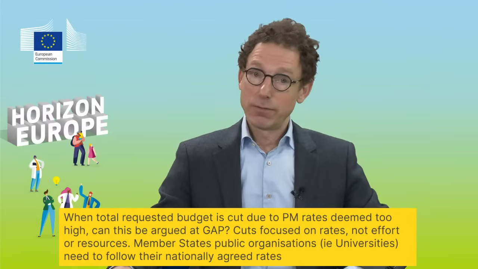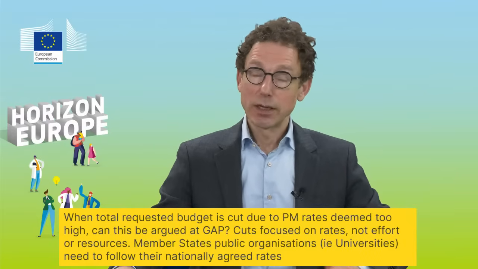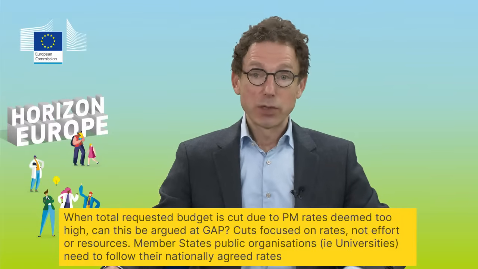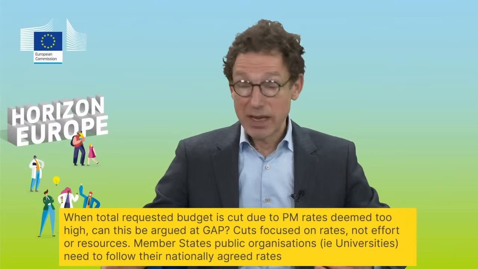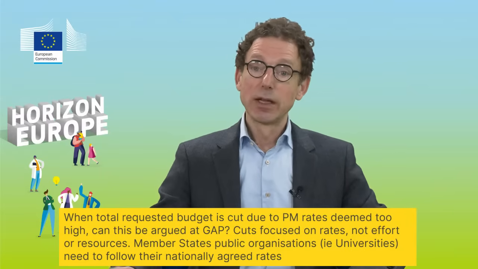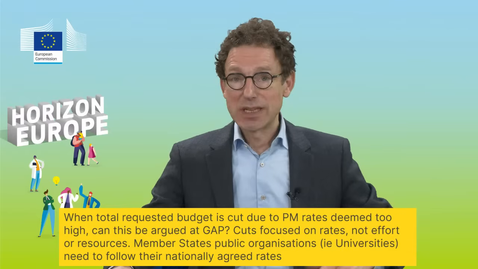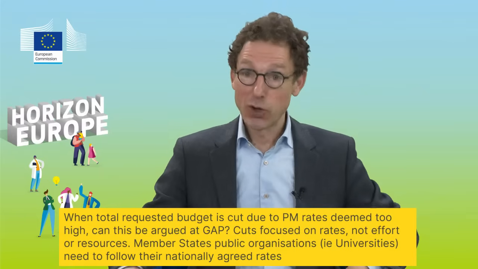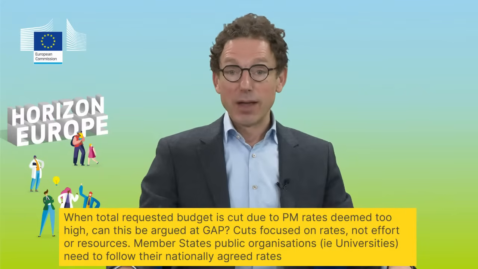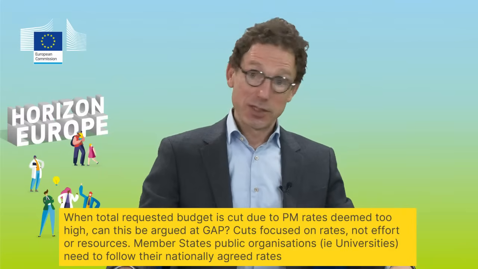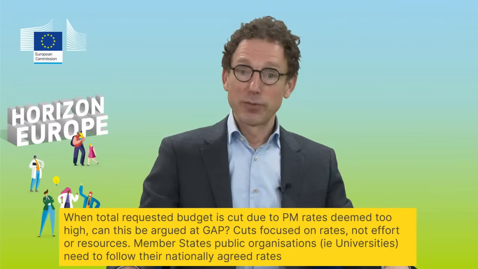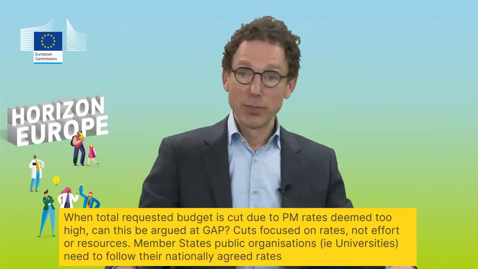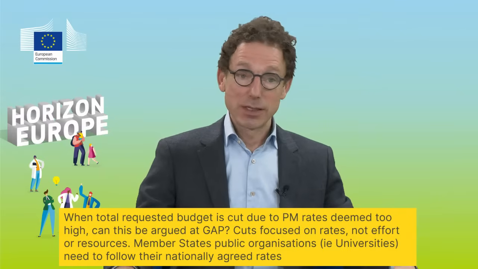But for any cuts that are still to be decided during GAP, of course your opinion is going to be heard anyway. So it's totally understood that you need to follow national pay scales and that you need to use them. That's totally clear. Nevertheless, that doesn't mean that you can get just any rate, because the total personnel cost is also determined by the amount of resources. It's the number of years of a professor or the number of years of a postdoc that influence the total cost as much as the rate per month. So you need to come to a package that is acceptable.